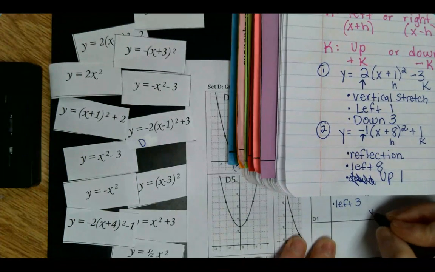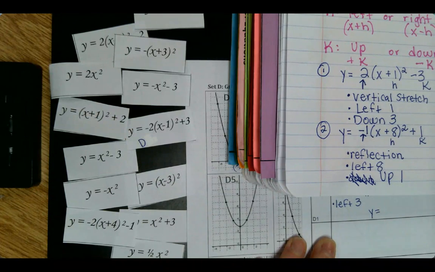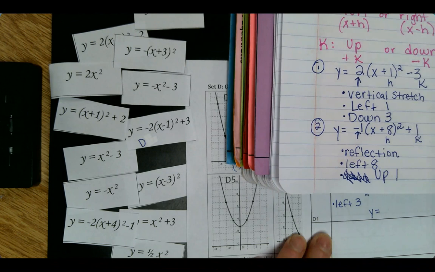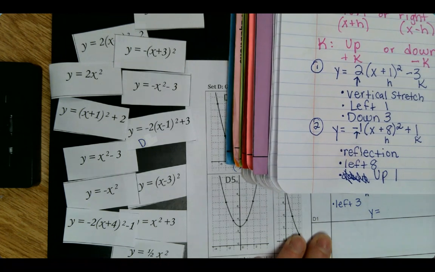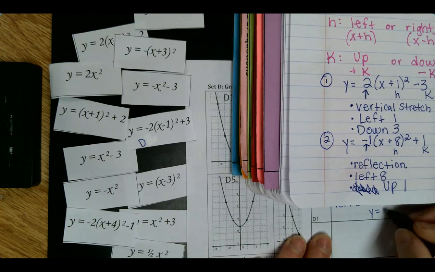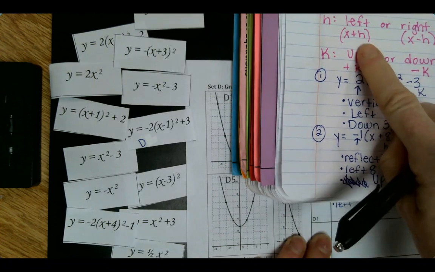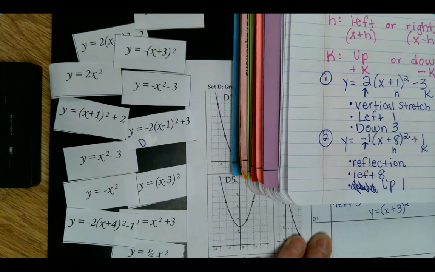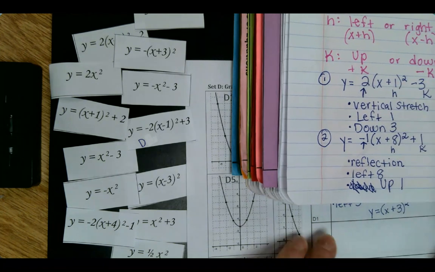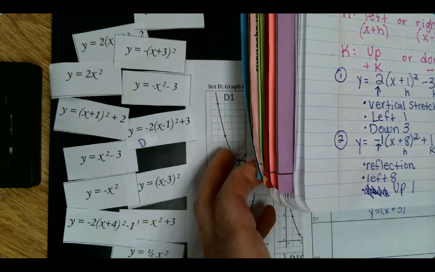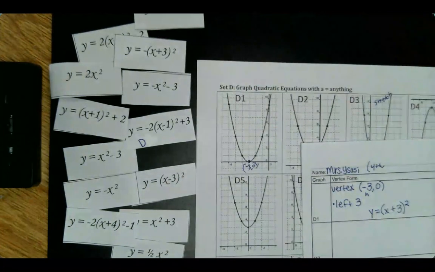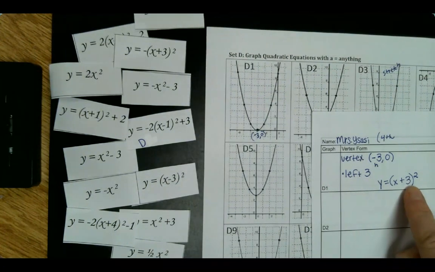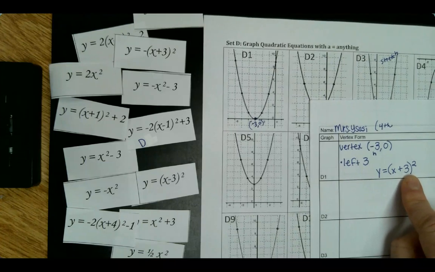So y equals, there is no a because we don't have a stretch or compression. It's not negative because it's not a reflection. So the only thing will be x, left means plus h, so plus 3 squared, with me? And then k would be if it's up or down, which it wasn't. So that's our equation. All it had was a left 3, which is crazy, x, it's going to go the opposite.